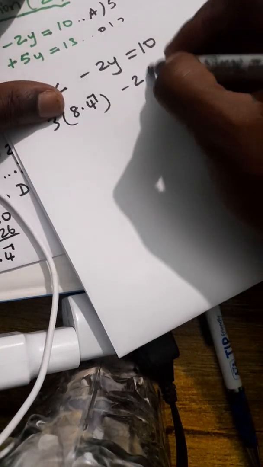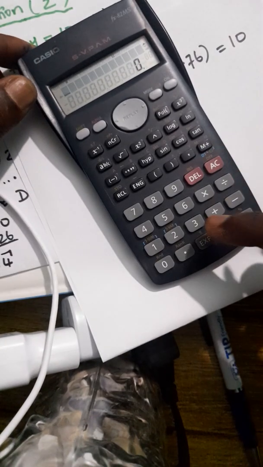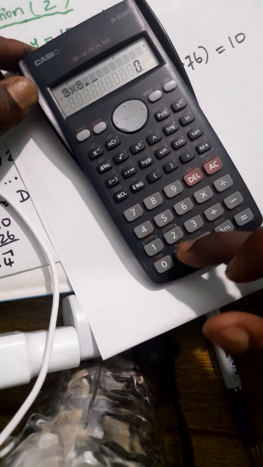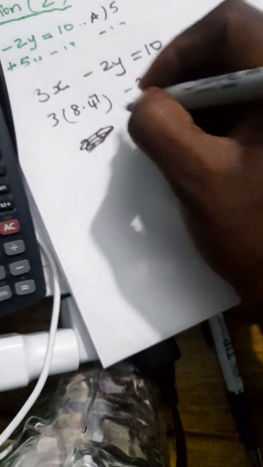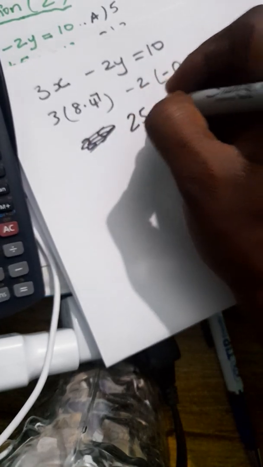Negative 0.76 equals 10. 3 times 8.4, how much do I get? That is 25 plus 2. Remember, once this side equals that side, then you know your values are right.